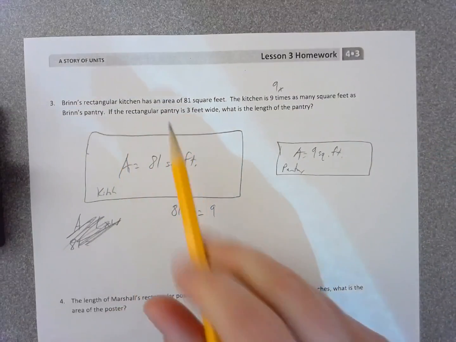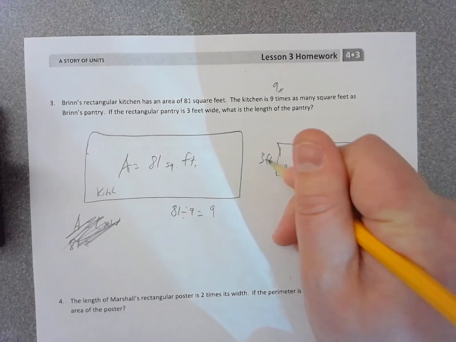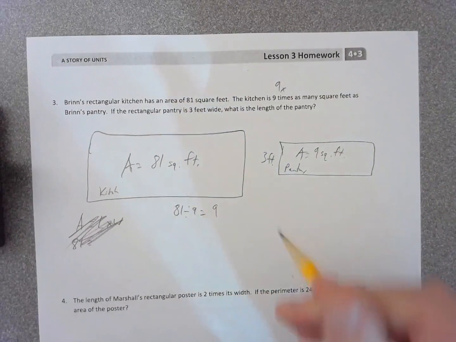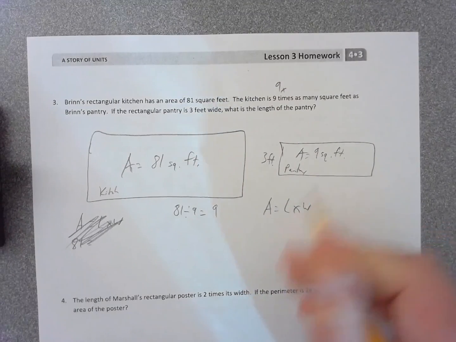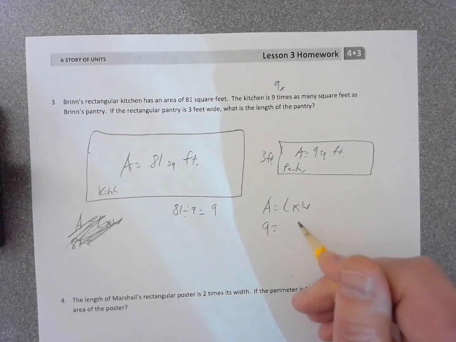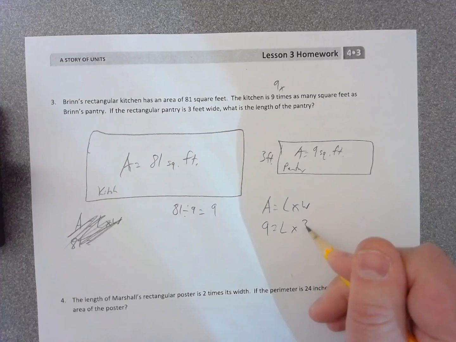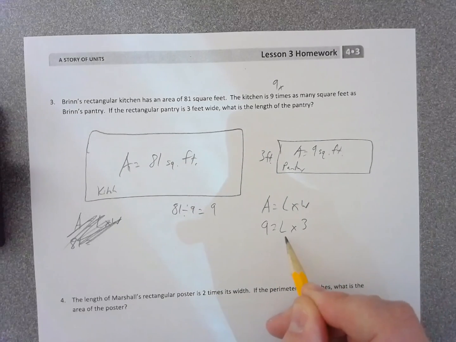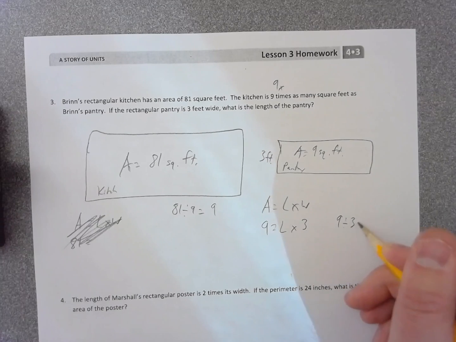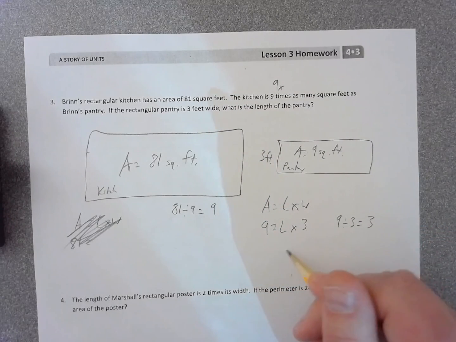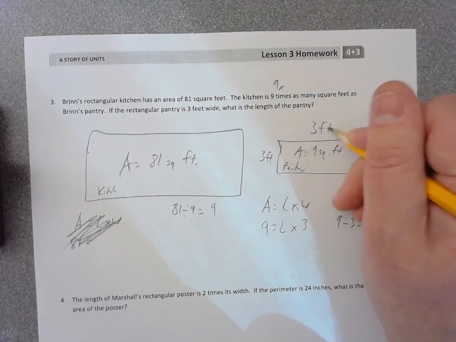If the rectangular pantry is 3 feet wide, what is the length of the pantry? So now we look at our area formula. Area equals length times width. Our area is 9. We don't know our length, we know our width, so we have to go backwards. What will multiply by 3 to get us 9, or just take 9 divided by 3 and we get 3. So our length is 3 feet.